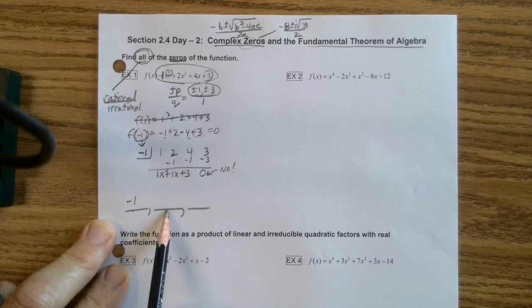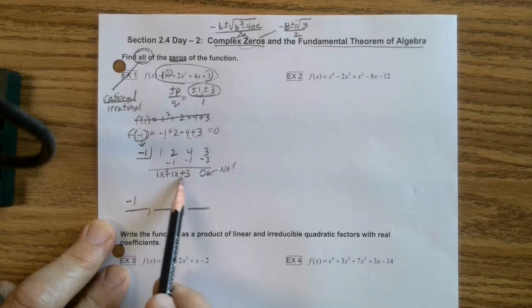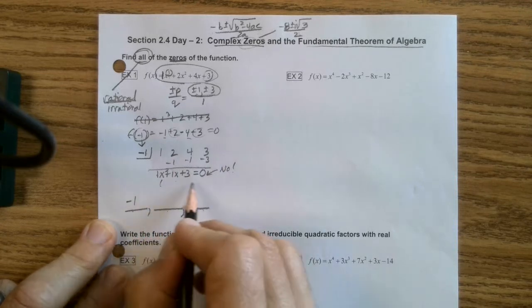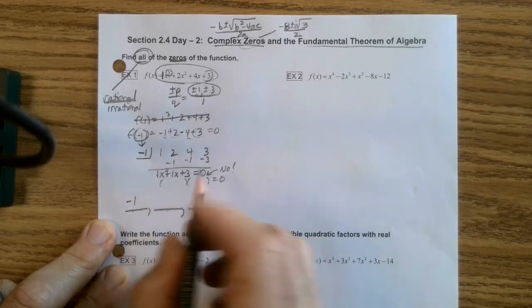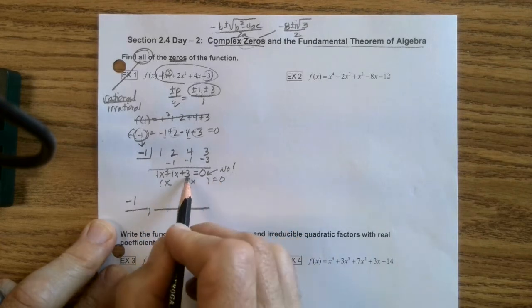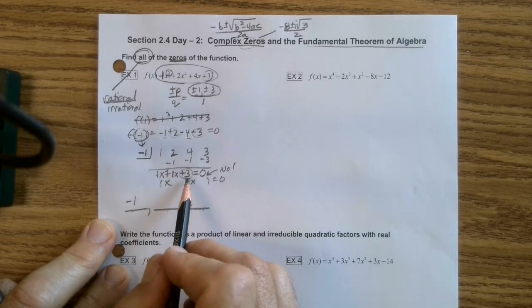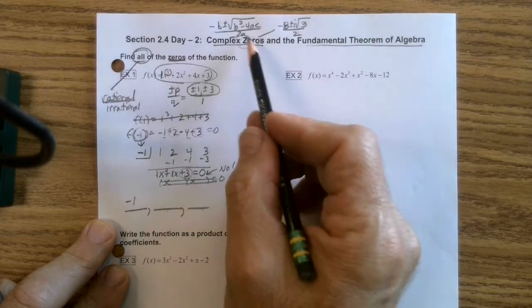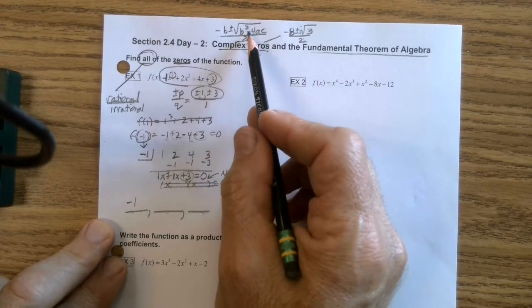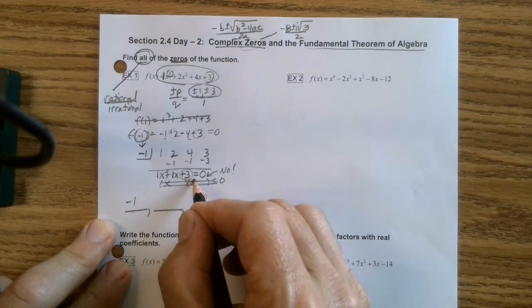Now I need to find 2 more zeros. Where's that going to come from? From this trinomial. So I'm going to turn that into a trinomial. Now if this is factorable, your life just got super, super, super easy. But are there 2 factors of 3 that add up to 1? No, doesn't work. That's why we need the good old quadratic formula. I told you we'd get to that eventually, and now's the time.